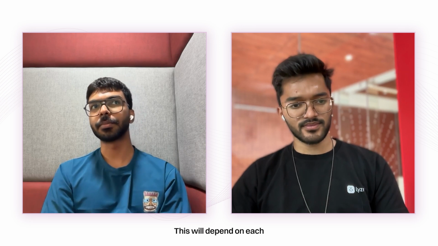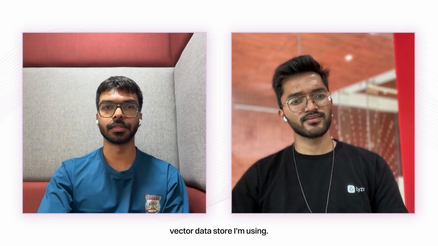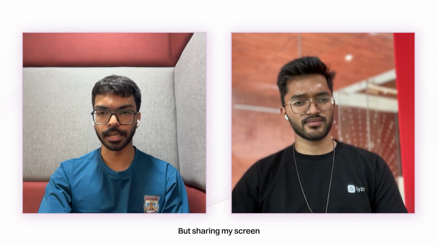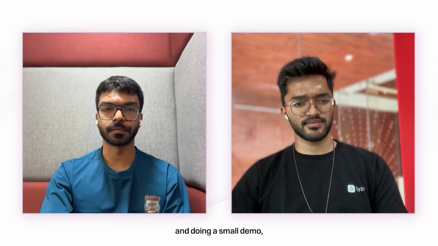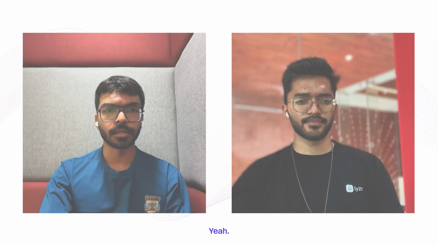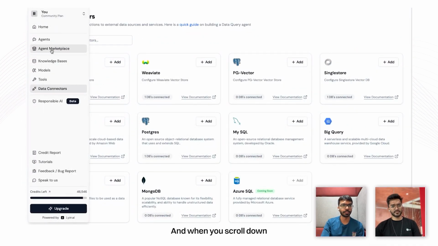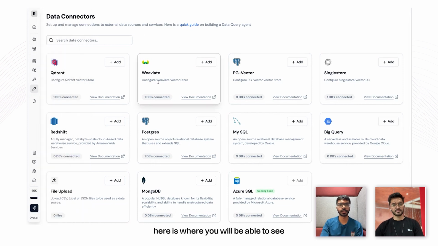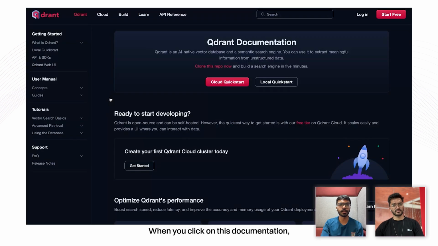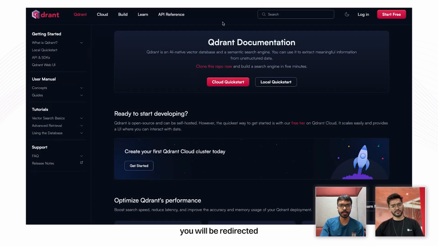Sure. This will depend on each vector data store I'm using, but sharing my screen and doing a small demo can help us here. So here this is Lyzr Studio, and when you scroll down to the Data Connectors part, here is where you will be able to see all the vector databases. So for example, let's take Qdrant, and you have this button, View Documentation. When you click on this documentation, you will be redirected to the documentation page of that vector database. And for Qdrant, we will be using Cloud.